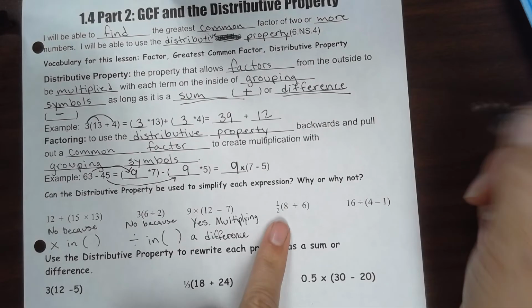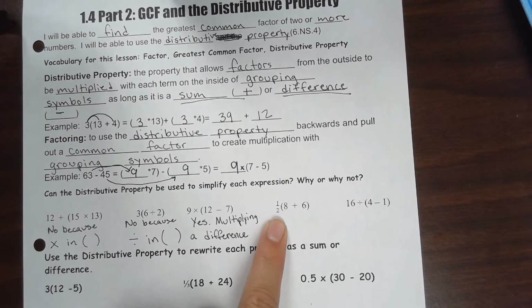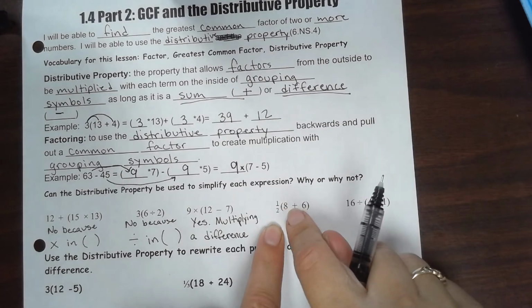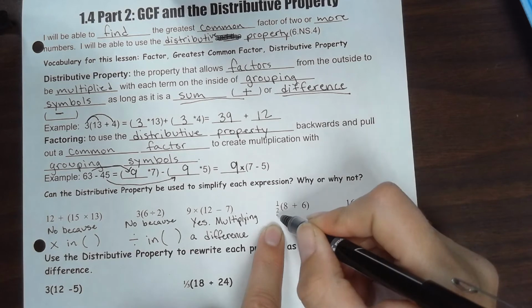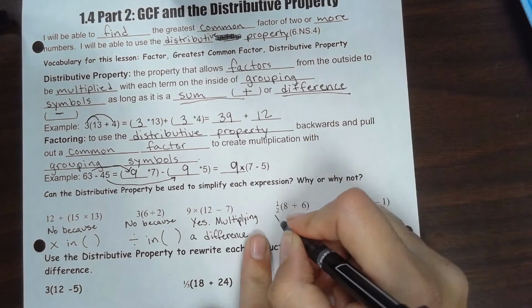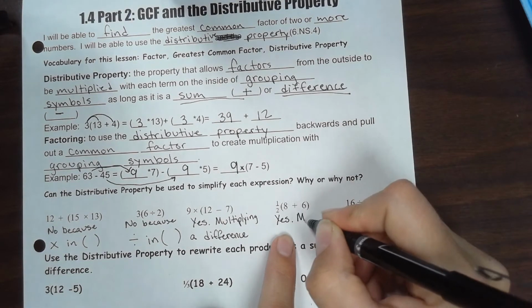Okay, how about this one? What does the 1/2 on the outside mean? Okay, it doesn't have to be a whole number. This means 1/2 times what's in here. So, are we timesing 1/2 to a sum or difference? Yes. So it can work here because we are multiplying a sum.